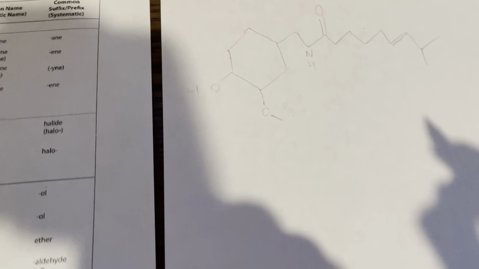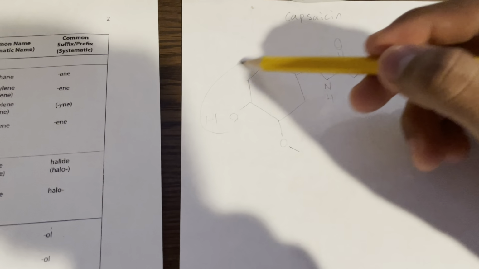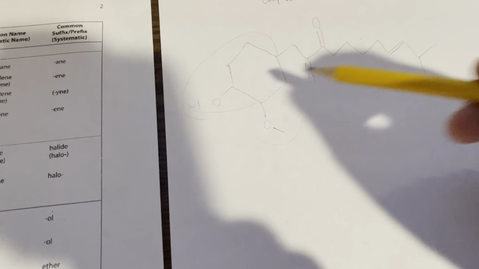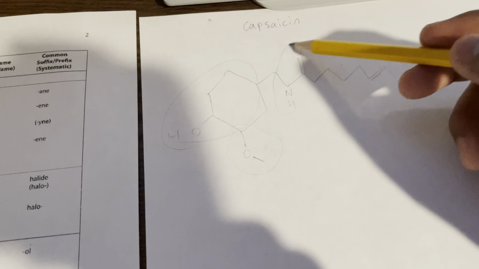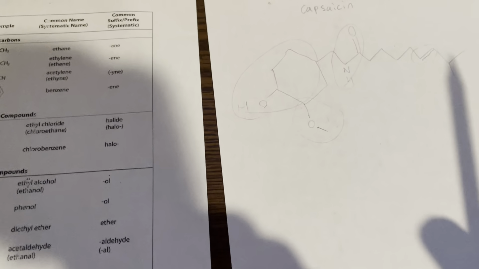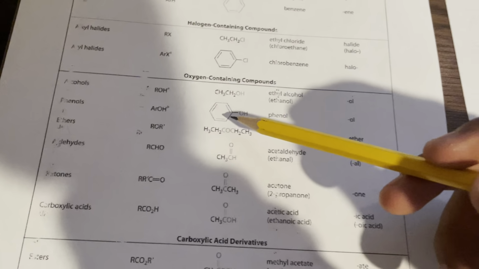Alright, so we're going to start by circling all of our functional groups. So we have this one right here, and this one, and this one, and we also have this one right here. Let's start by naming each one of them. According to the chart that we have over here, this one is going to be phenyl.